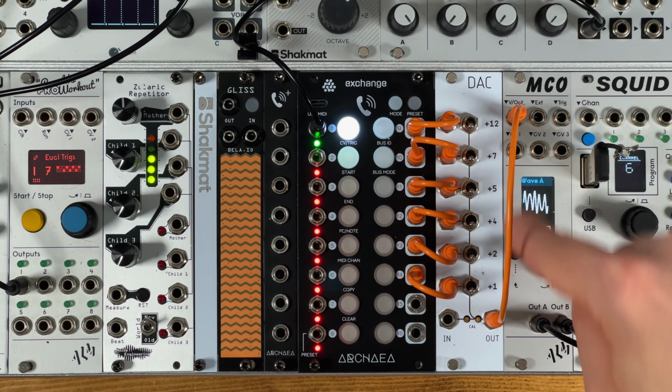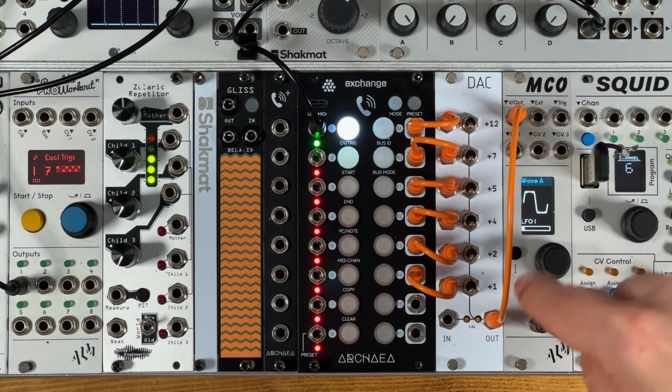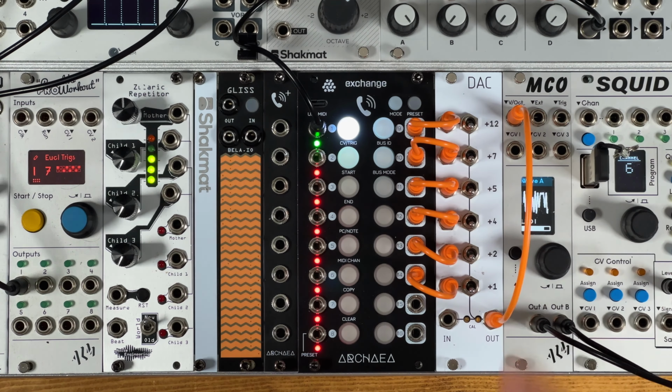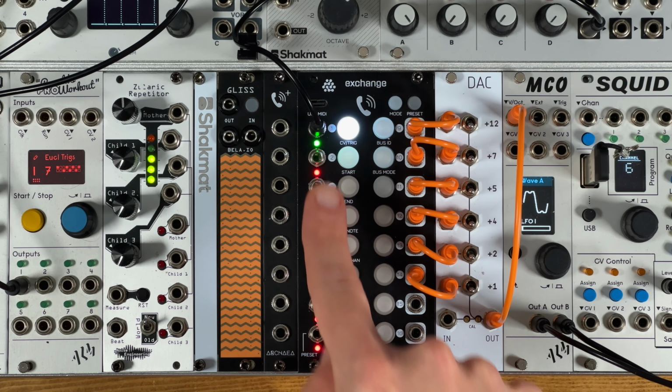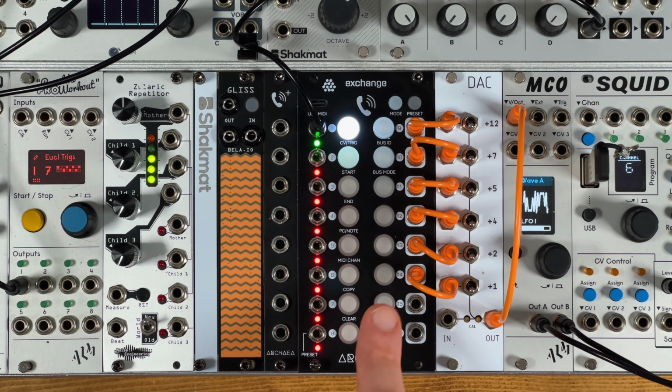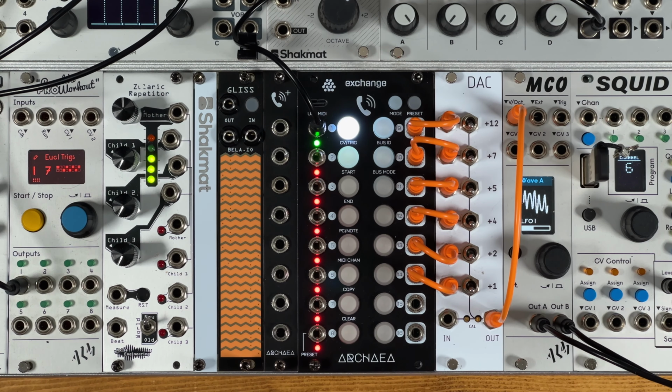So basically by turning on different configurations of these 1, 2, 4, 5, 7 and 12 semitones, you can create any musical interval you like, and effectively you can then create a pitch sequence at the output by turning them on and off. So by routing that 5 volts using these buttons to these 6 inputs of the DAC, I can create different notes. Let me show you what I mean.